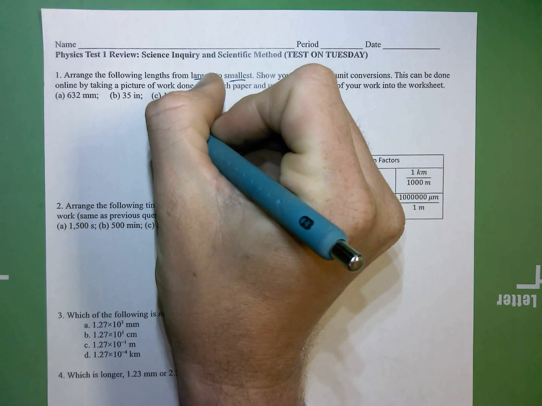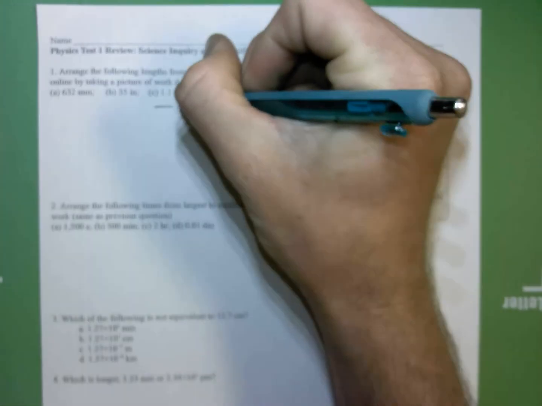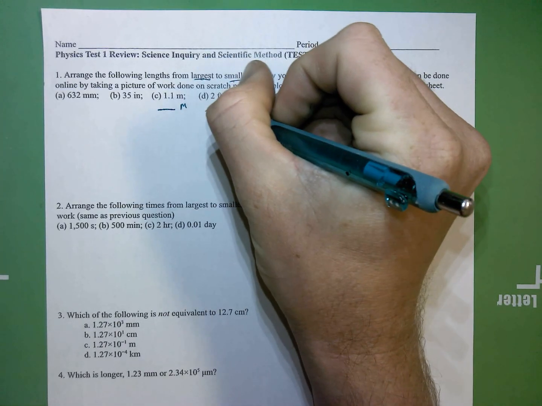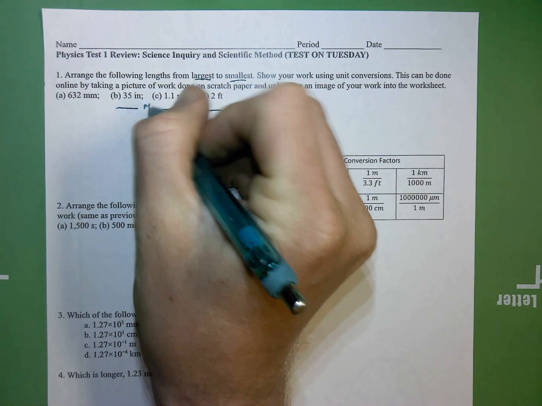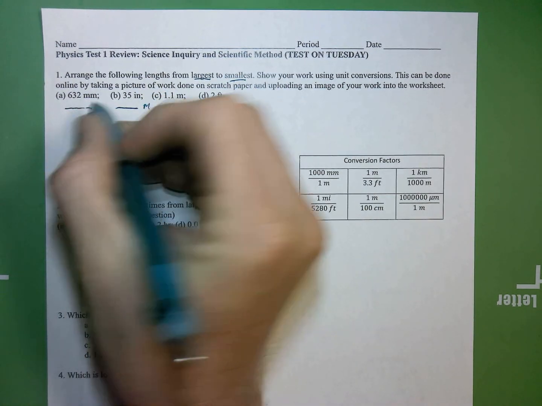And I think the easiest way to do that is to say, let's convert them all to meters. Okay, so we're going to put blank meters. That's what we're going to do.